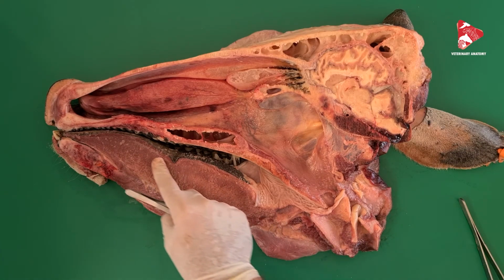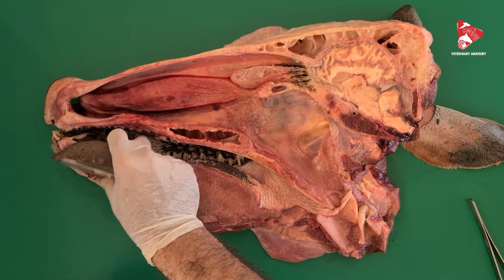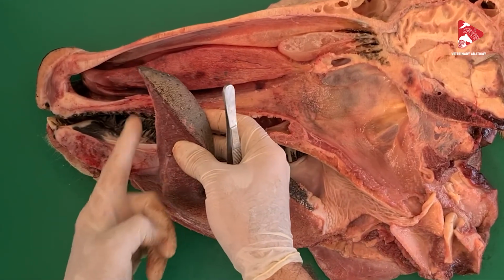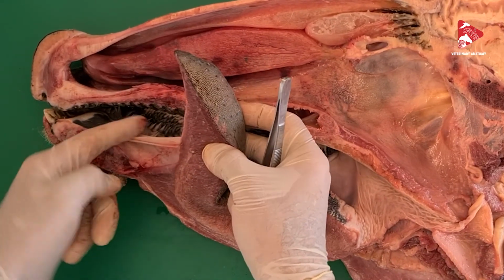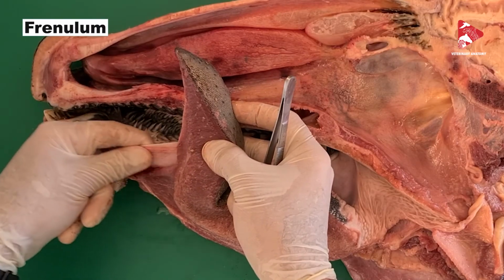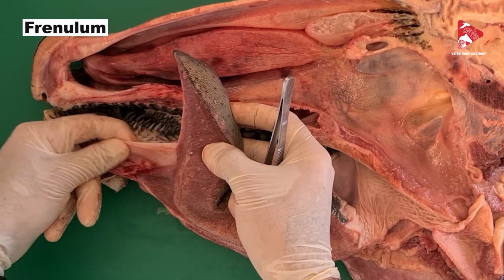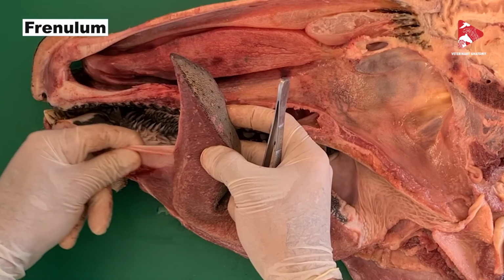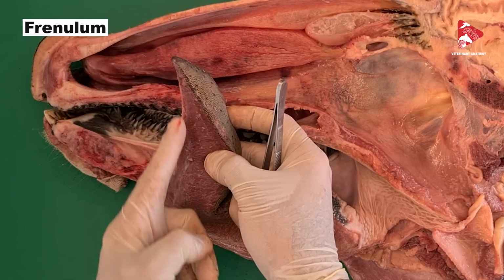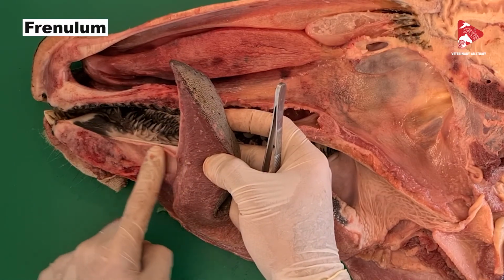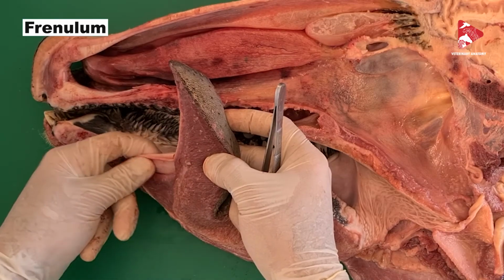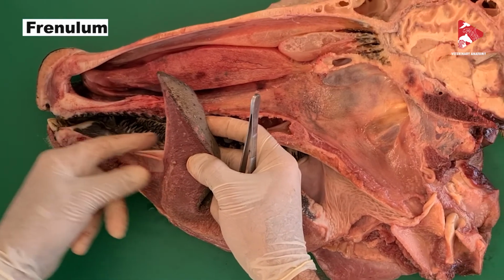Here, from the tongue, I forgot to tell you that from the tongue to the floor of the oral cavity, we have this fold called the frenulum. This is the frenulum. It's like a membrane, extends between the ventral surface of the tongue to the floor of the oral cavity, the frenulum.